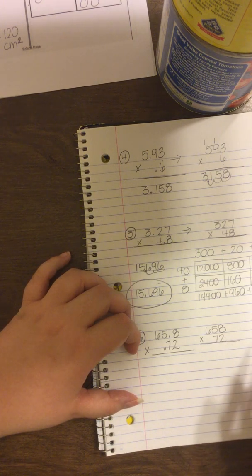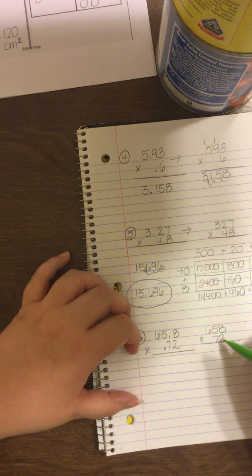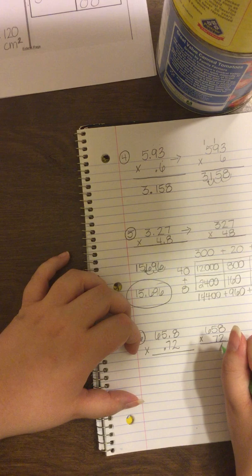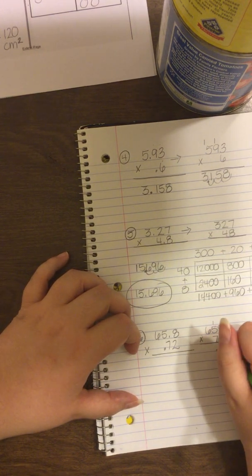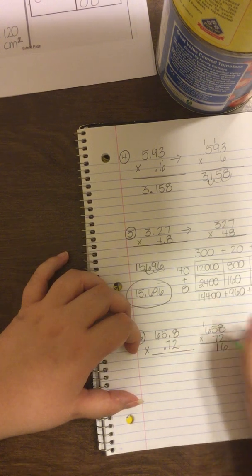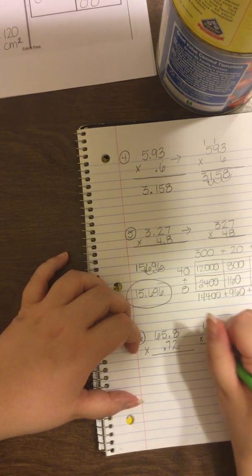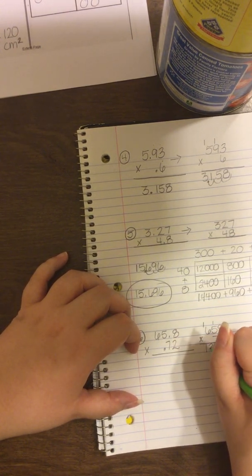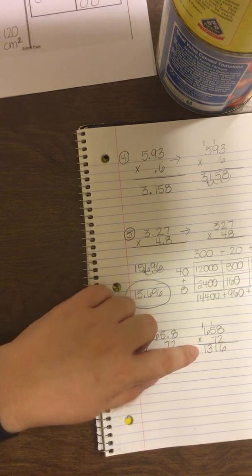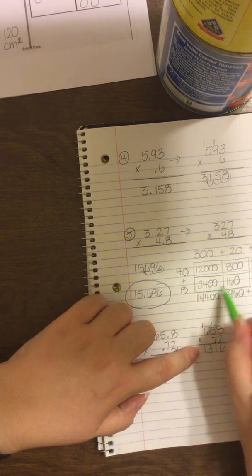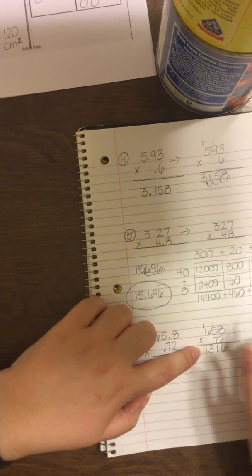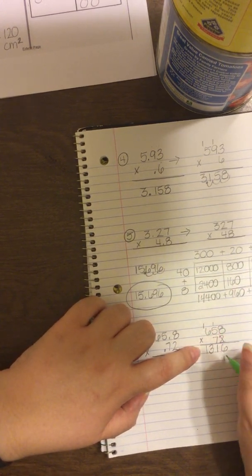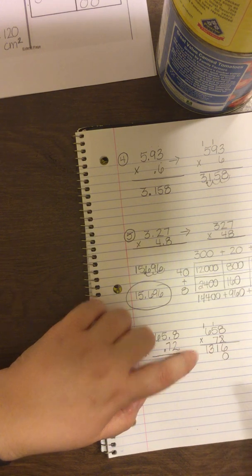But the key to the algorithm is to don't forget the 0. All right, so 2 times 8 is 16, regroup the 1. 2 times 5 is 10 plus 1 is 11, regroup the 1. And 2 times 6 is 12 plus 1 is 13. Okay, so what this would be is if you were doing area model, it would be the sum of your bottom row.